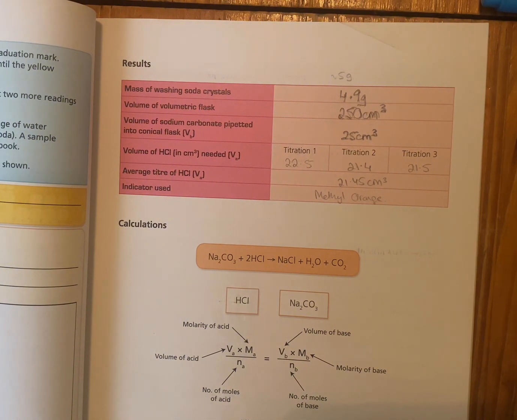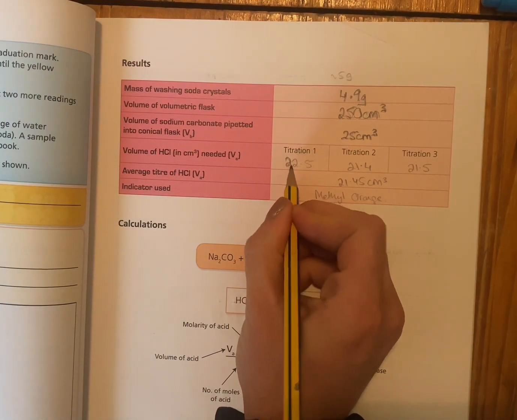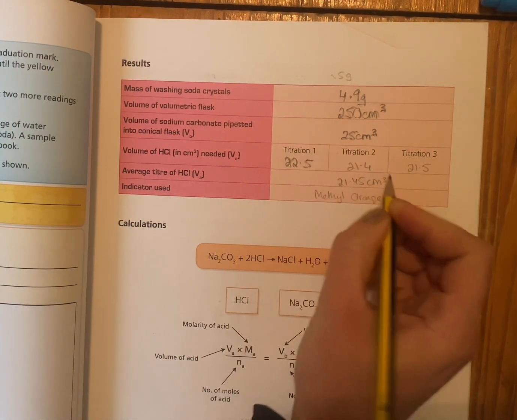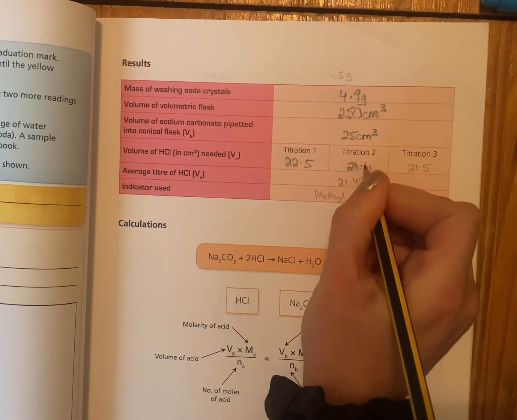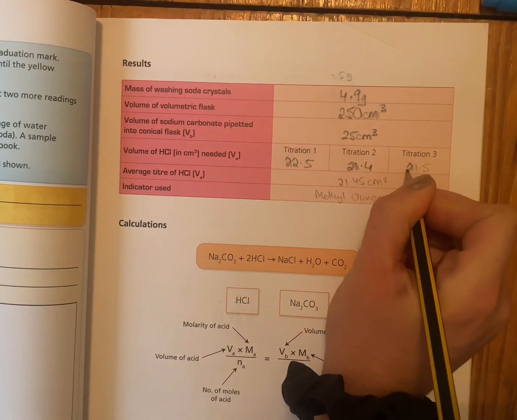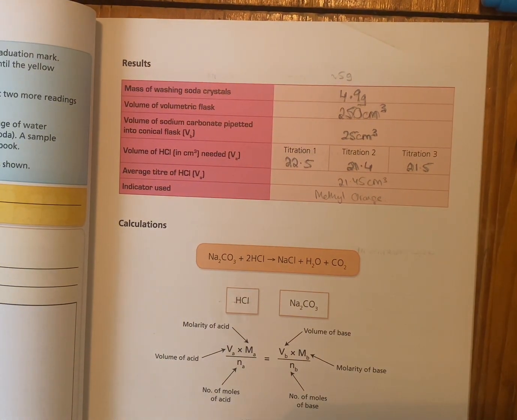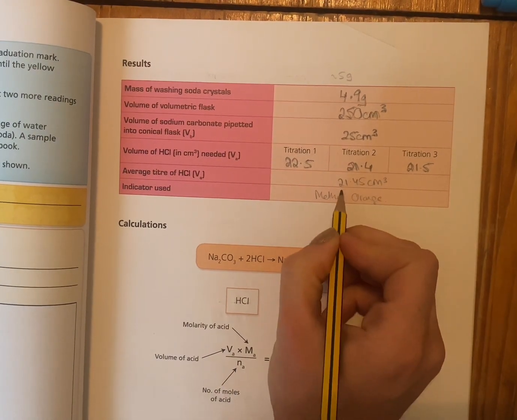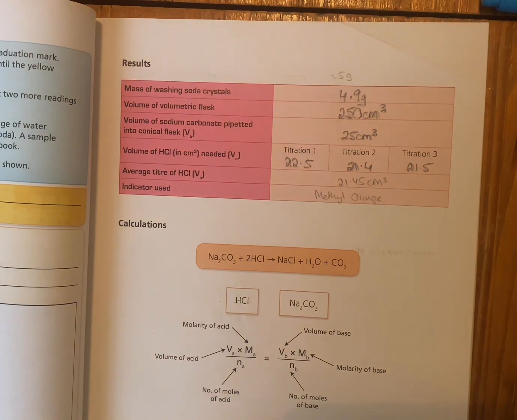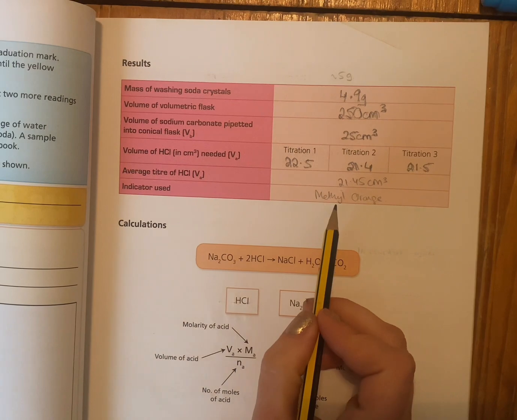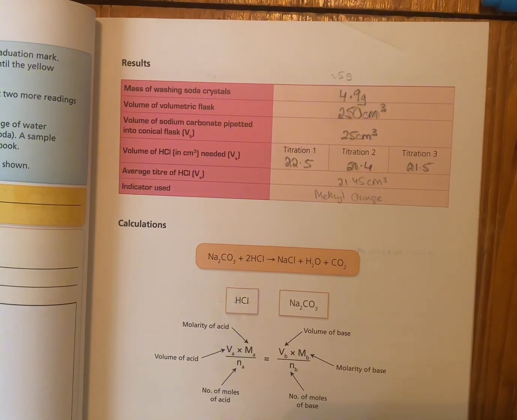So the titration here, you can see that we've overshot in our first one, the rough titration, which was 22.5, but the second two were 21.4 and 21.5. So they're at a difference of 0.1, so we can use those titrations, get the average by adding them and dividing by 2, and we get 21.45 centimeters cubed. Now your average titration is probably going to be different than that, so use your average of the two closest titers that you have. The indicator used is methyl orange.